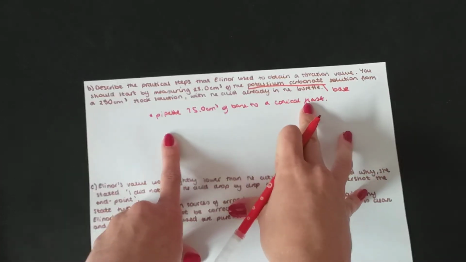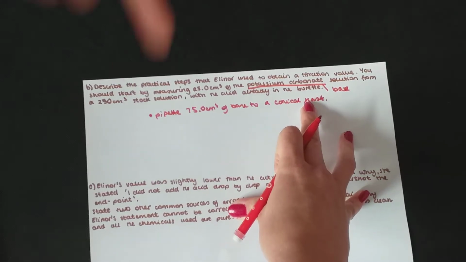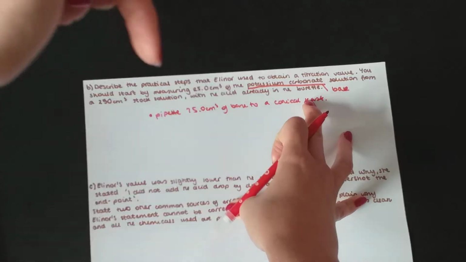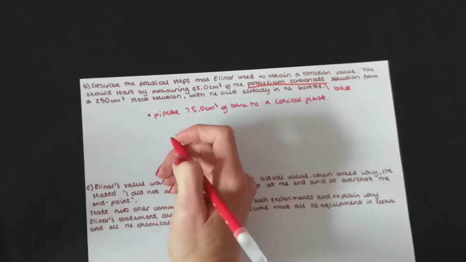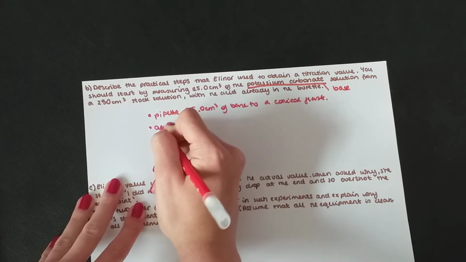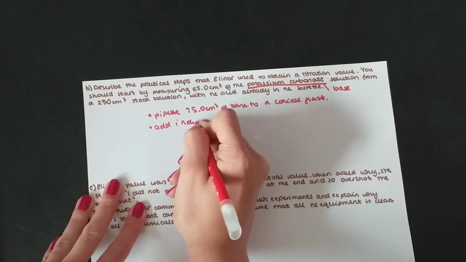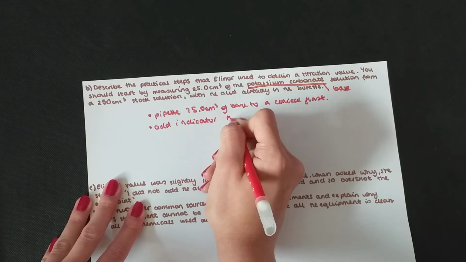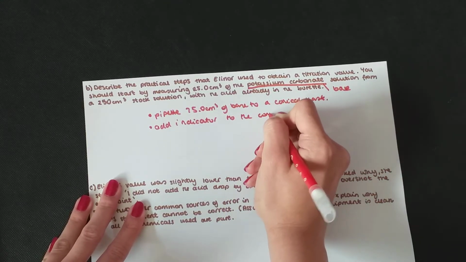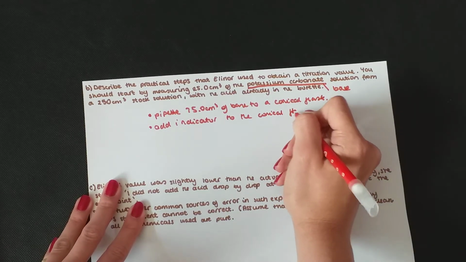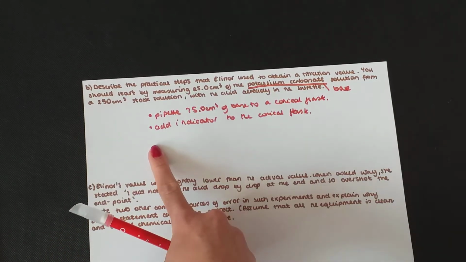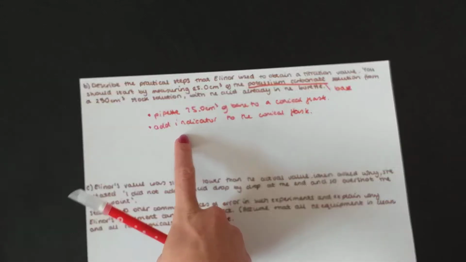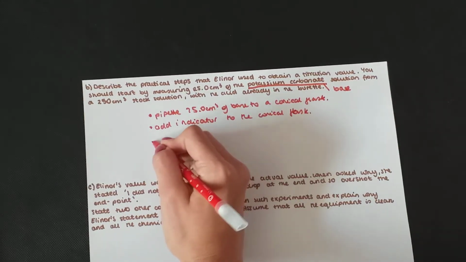After you pipette it into the conical flask, the acid from the burette will drop into that conical flask. After we pipette it, we add some indicator to the conical flask. And the indicator is needed so that when we add the acid, we know when the end point is, because at the end point, the color of the indicator will change.